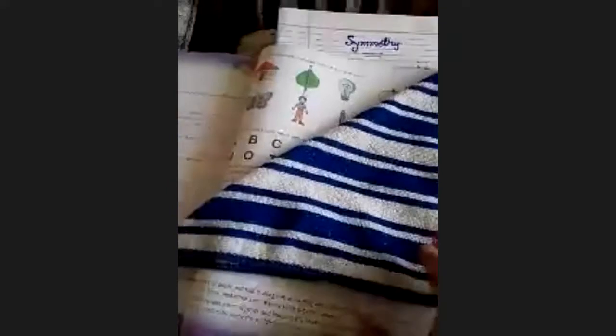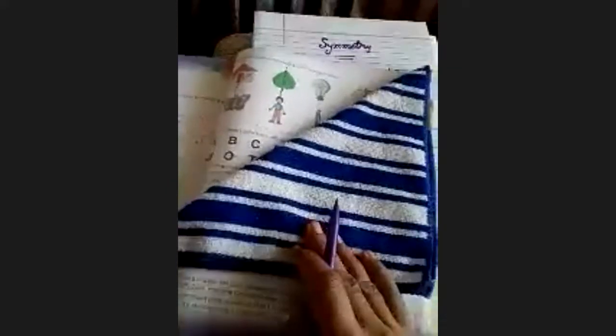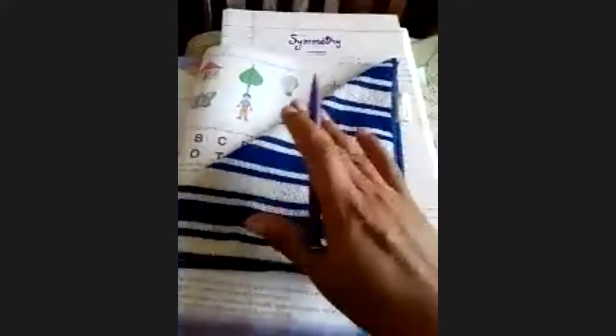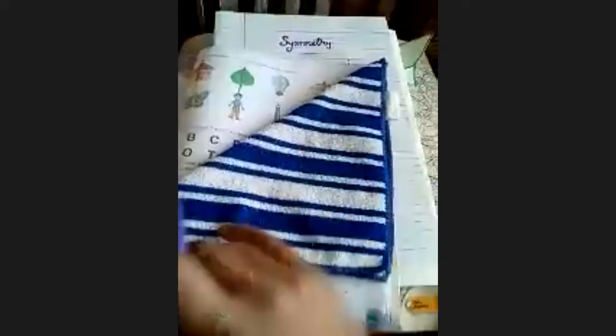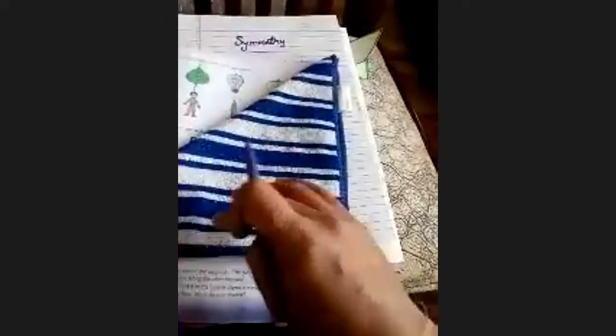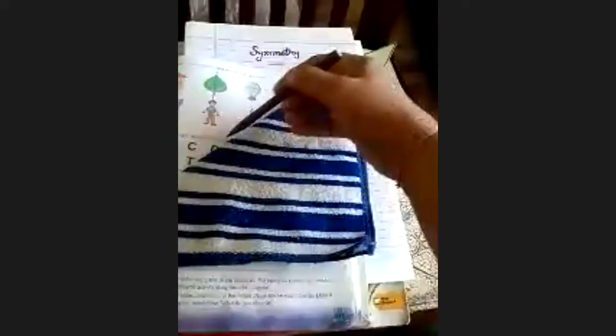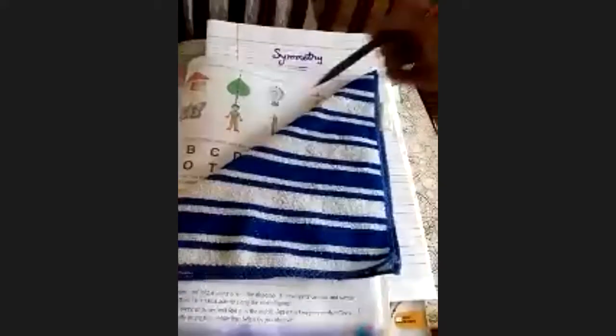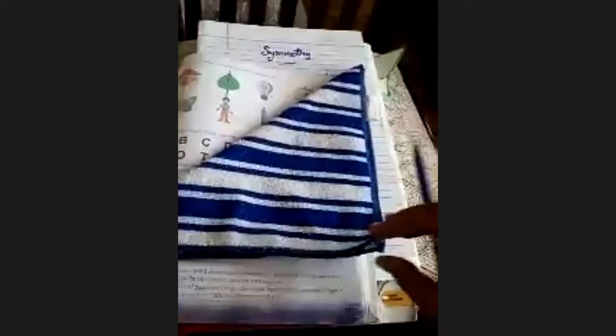Now, meet these corners. Now, students, you can see once again this square piece of cloth is exactly divided into two pieces, and these two pieces exactly overlap each other. So this is your third line of symmetry. This fold is the third line of symmetry.